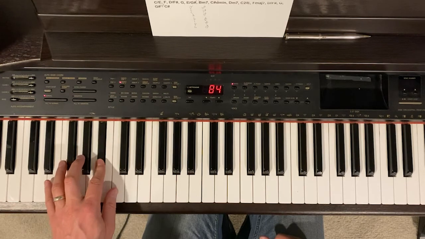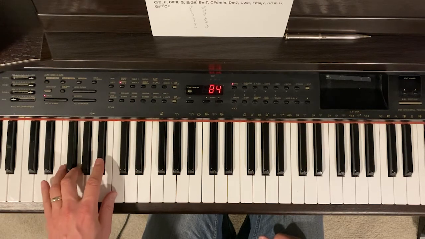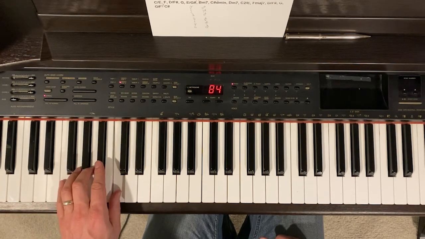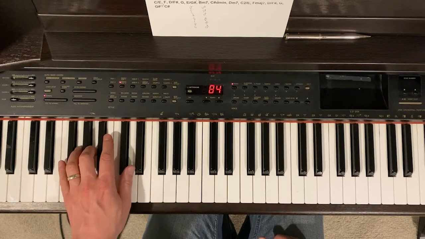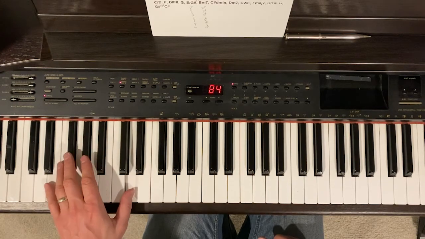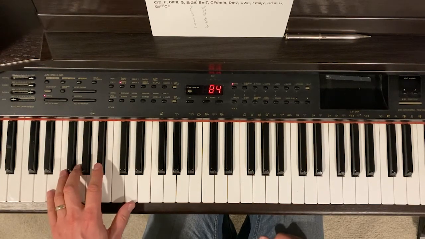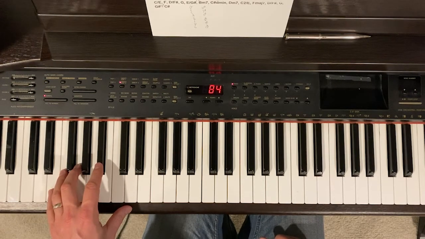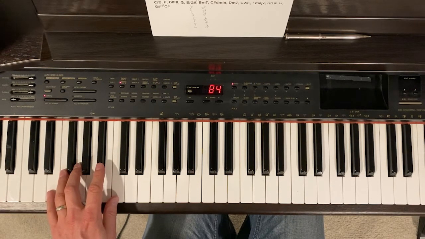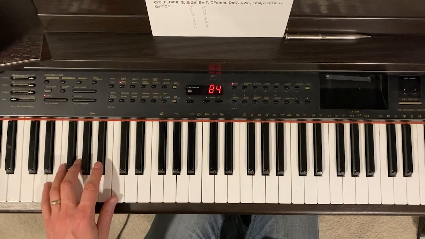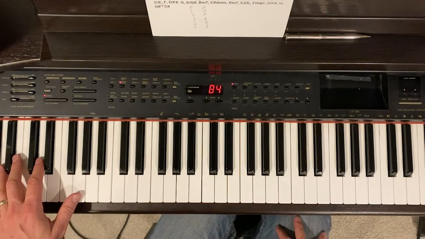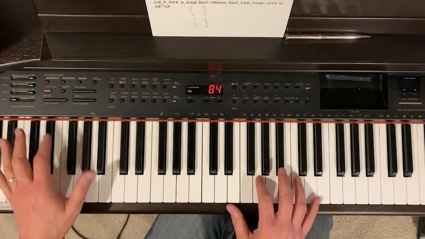1 and 2 and 3 and 4. See, I did it wrong there. 1 and 2 and 3 and 4. So getting the hits on the and of 2 and 4 are important for this song. So I've explained the rhythm of the left hand, and I've explained the fingering of the left hand and the option to do octaves.